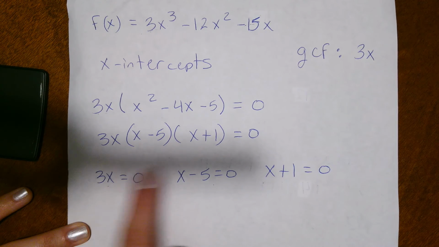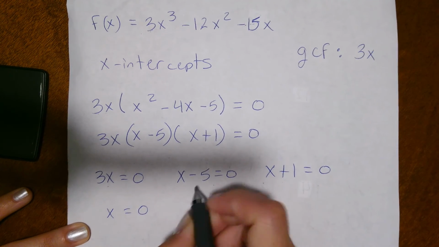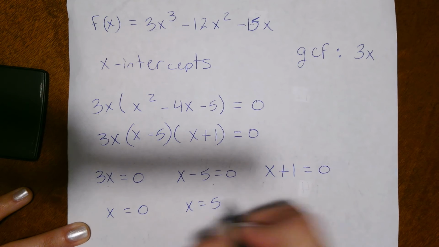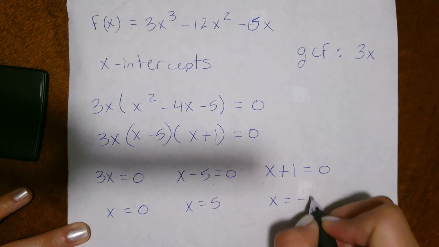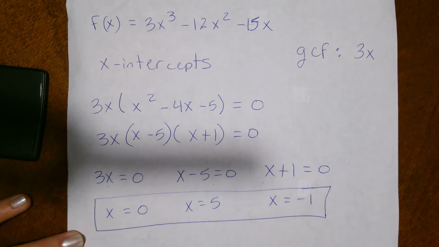So now I just need to solve the 3 linear equations, divide by 3, I get x equals 0, add 5, I get x equals 5, and subtract 1, I get x equals negative 1. Here are my 3 x-intercepts.